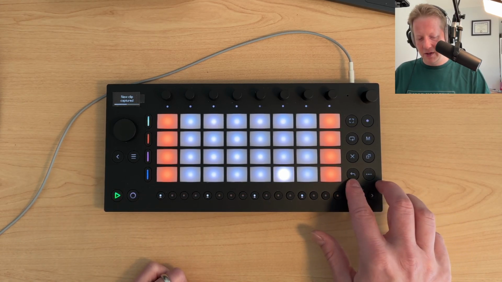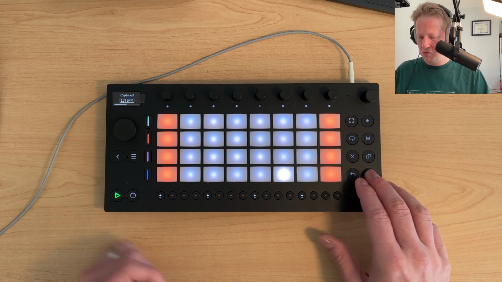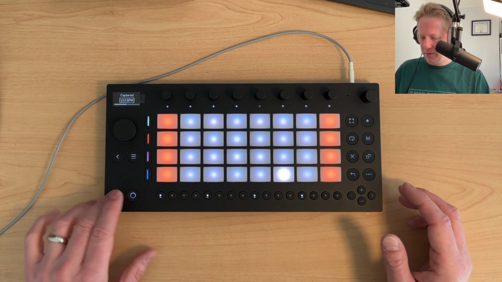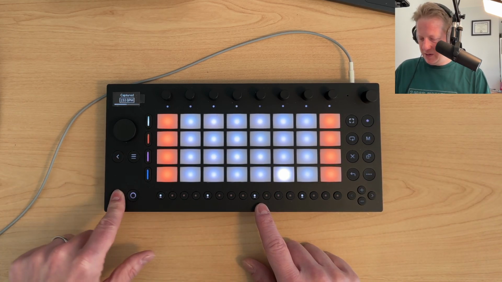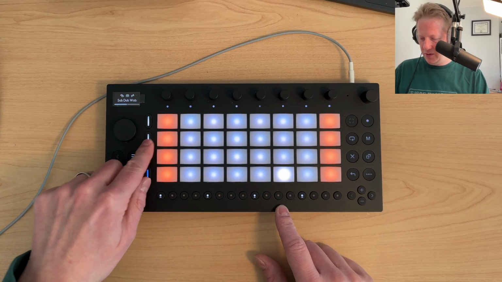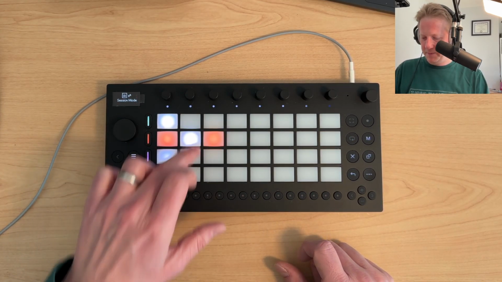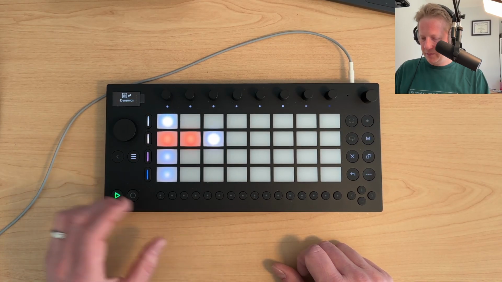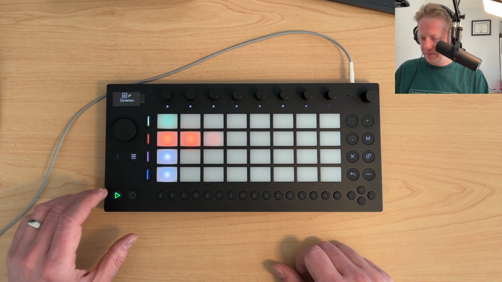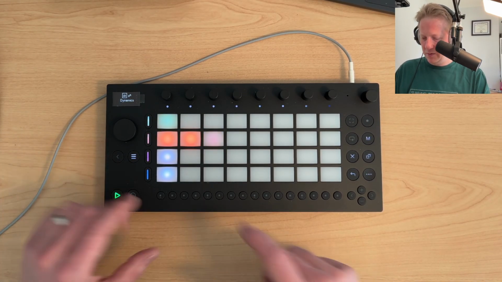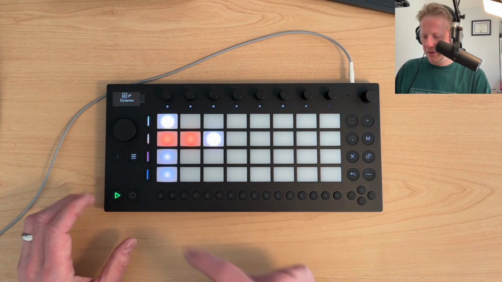Just hold down Shift. Maybe it doesn't want to. Well, I can see there are notes on it. Let's go back to the hamburger. So it recorded something here on this third track.